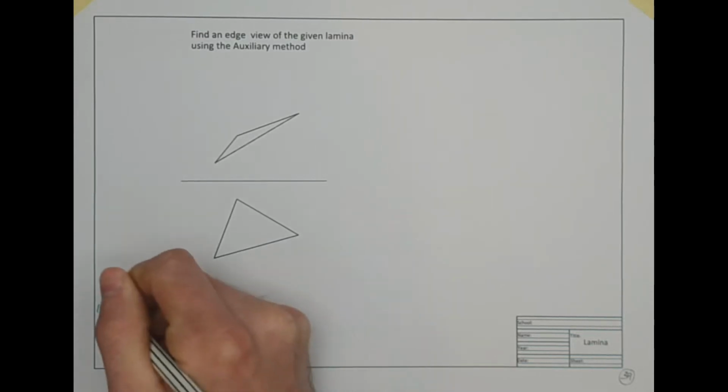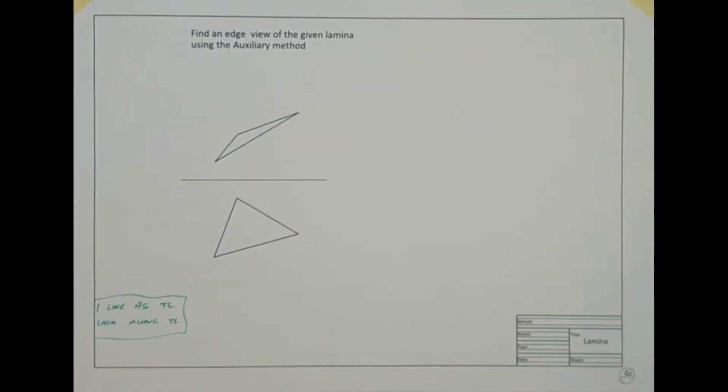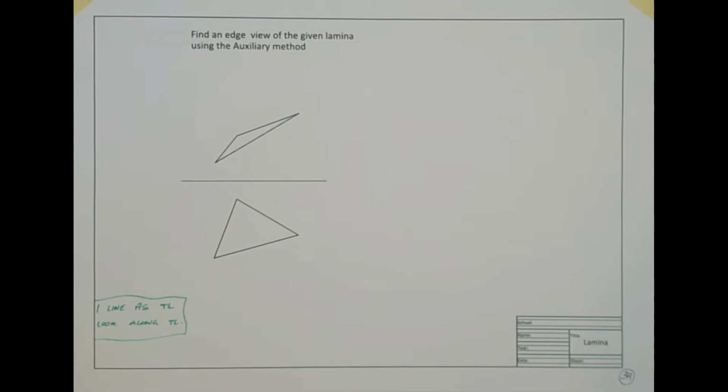So it's practically the very same as last time, but we're not going to use our strike line, we're not going to use horizontal cut, we're going to just use what we have right there in front of us. So we need to find one line as a true length first of all, then we're going to look along that true length.